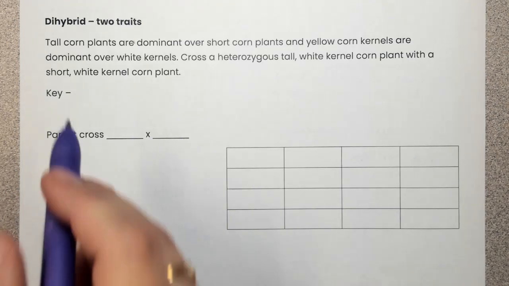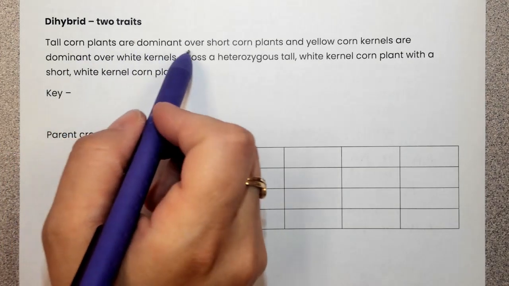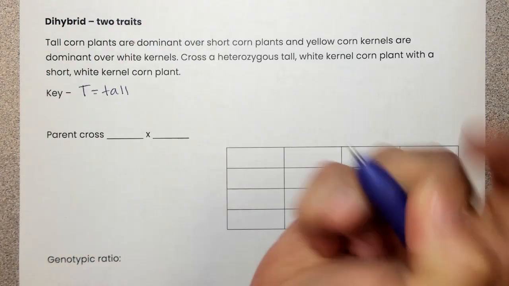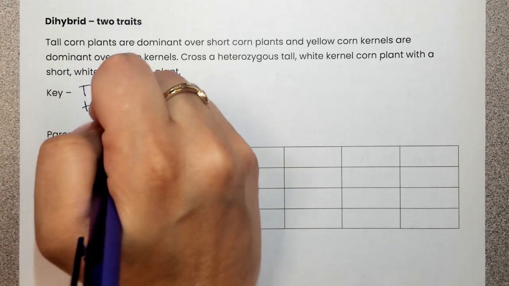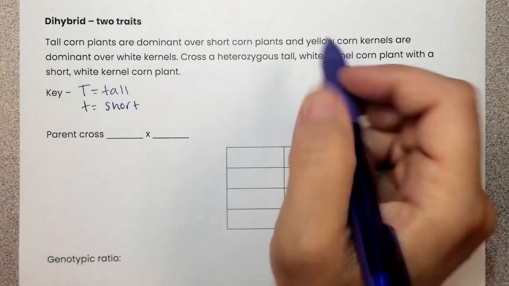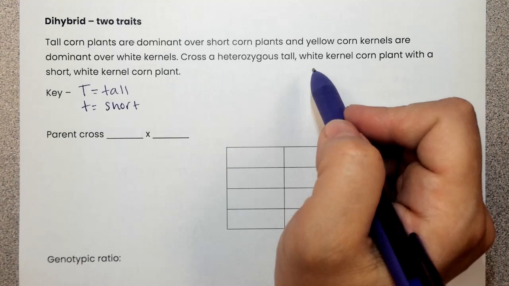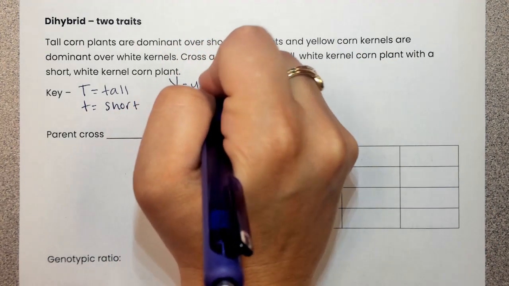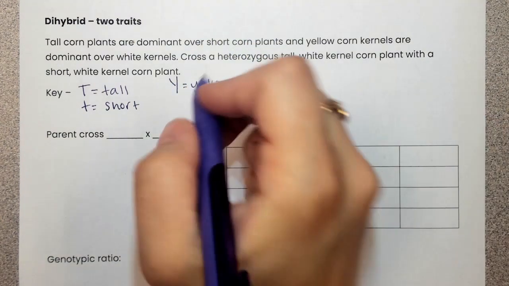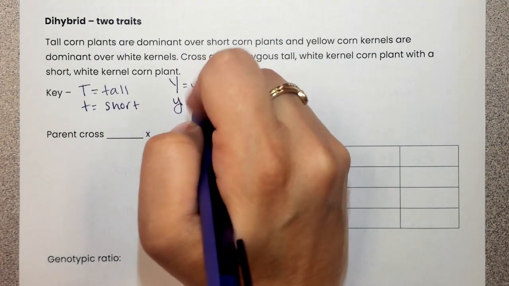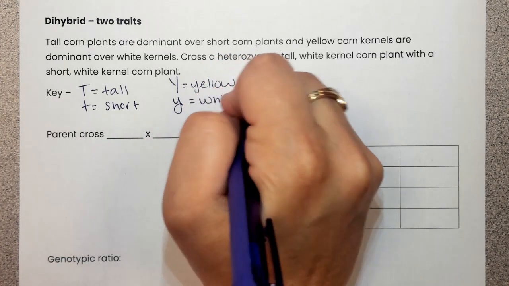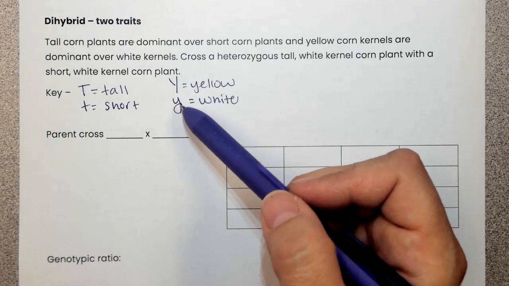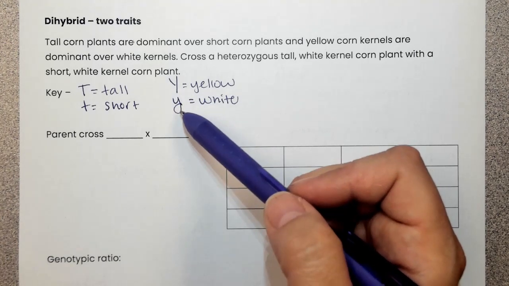So I'm going to start the same way I did with the other by making my key. So it says tall corn plants are dominant over short. So I'm going to use T for tall, so big T is going to be tall since that's our dominant trait. Little t will be short, and yellow corn kernels are dominant over white kernels. So I'm going to use big Y for yellow, again since it's the dominant trait, and little y for white since it's the recessive trait. Now Y is tricky, sometimes people write it where it looks the same big and small, so if you're going to use Y, I would try to make it look a little different.